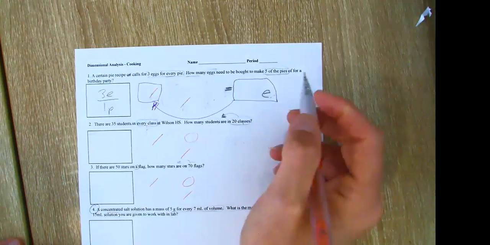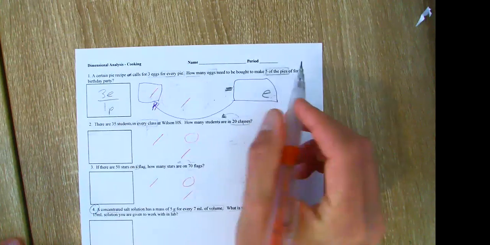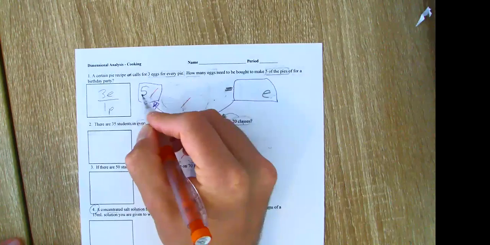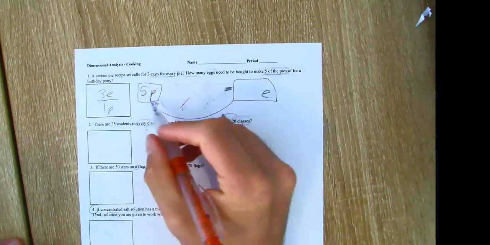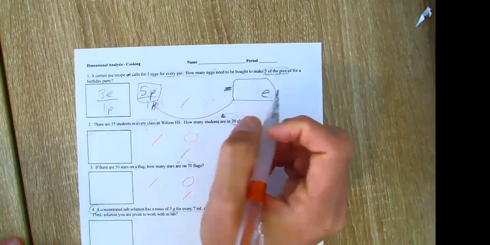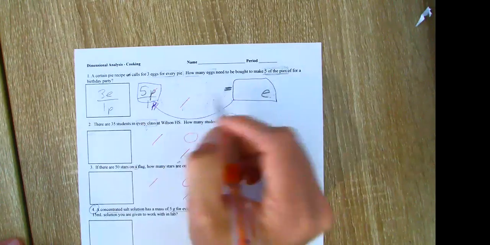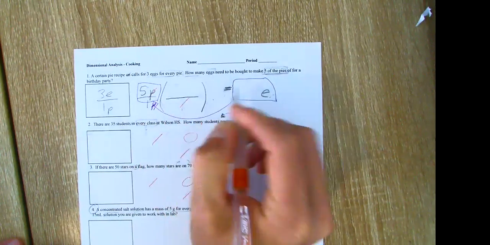So what I need to do is take the measurement that needs to be converted and put that on the left side over the number 1. So 5 pies need to be converted into eggs. We're trying to figure out how many eggs there are for 5 pies. We're going to put that over the number 1 to show this in the numerator. Then we need to multiply by the conversion factor. So the conversion factor you can put in parentheses.